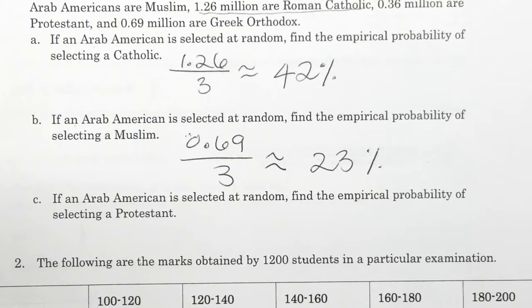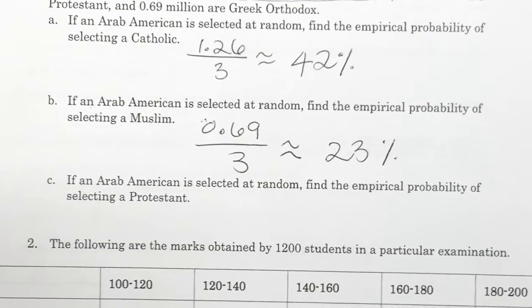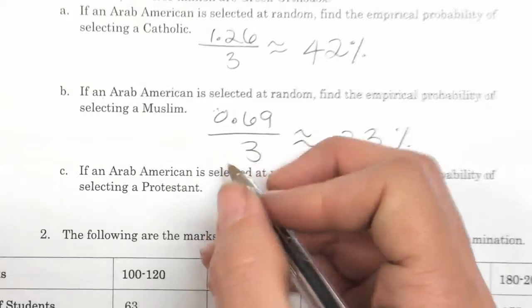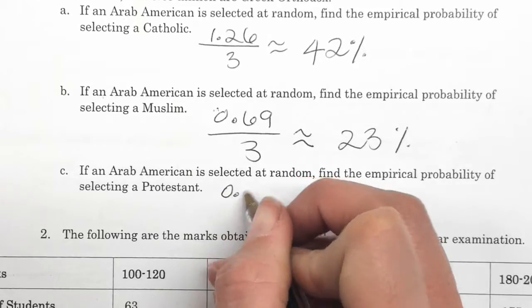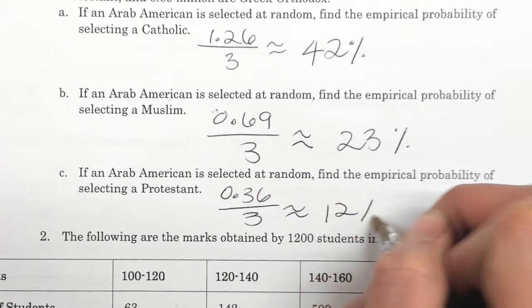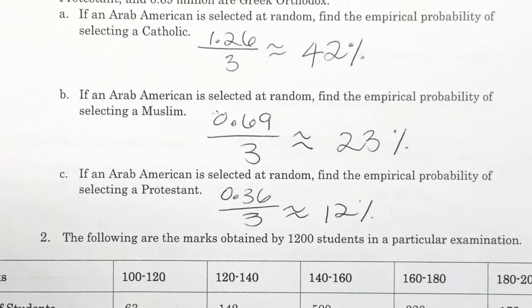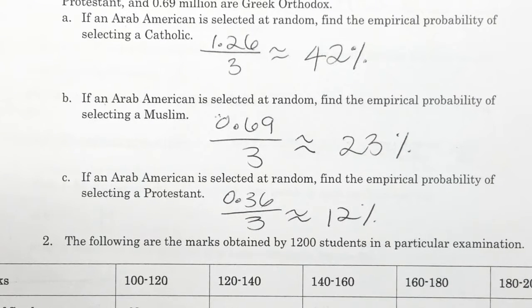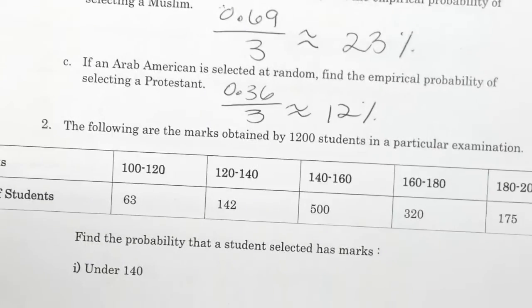All right, Alyssa, read part C for me. If an Arab American is selected at random, find the empirical probability of selecting a Protestant. So what is my numerator? 0.36. Over, and what's the percentage? Good. Any questions about that one? Pretty easy. Cool. All right, last thing we're going to look at is this table.